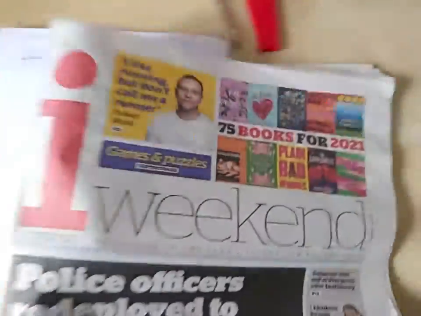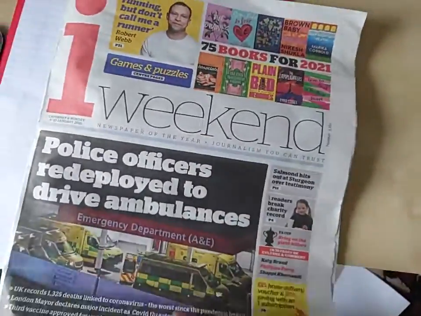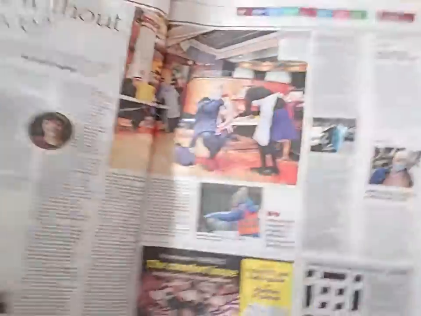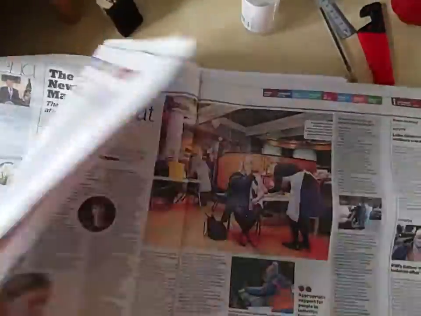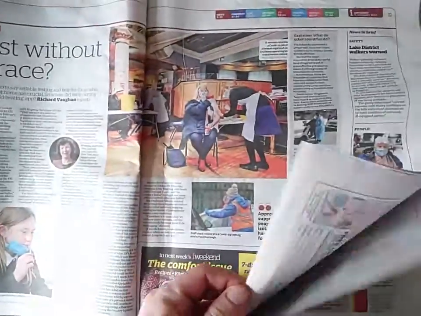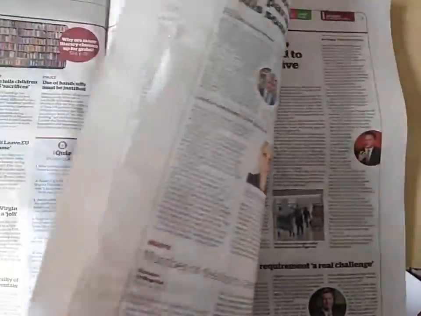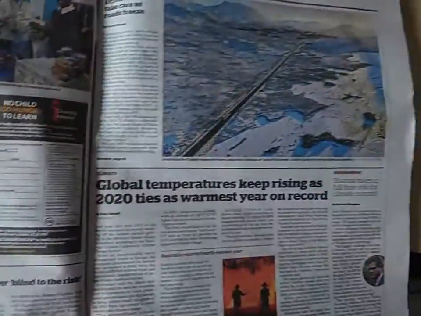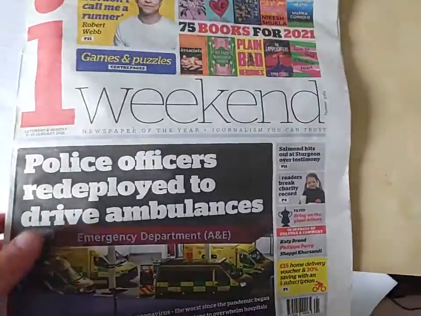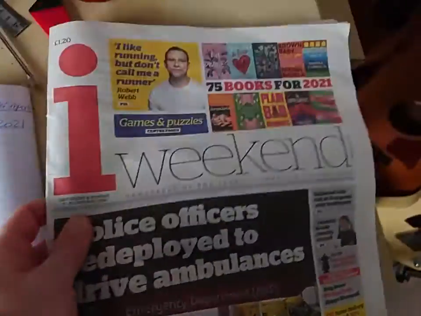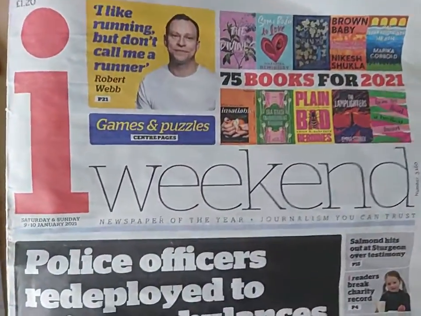I think that this is the Eye. It's the Eye weekend. I kind of think the Eye's a bit like that. The Eye, there we go. There's loads and loads of pages and pages and pages of information here. Loads of different stories. I always get the opinion that there's not a huge opinion in these newspapers, unlike other ones. So maybe this one is just trying to show you the news and that's it.